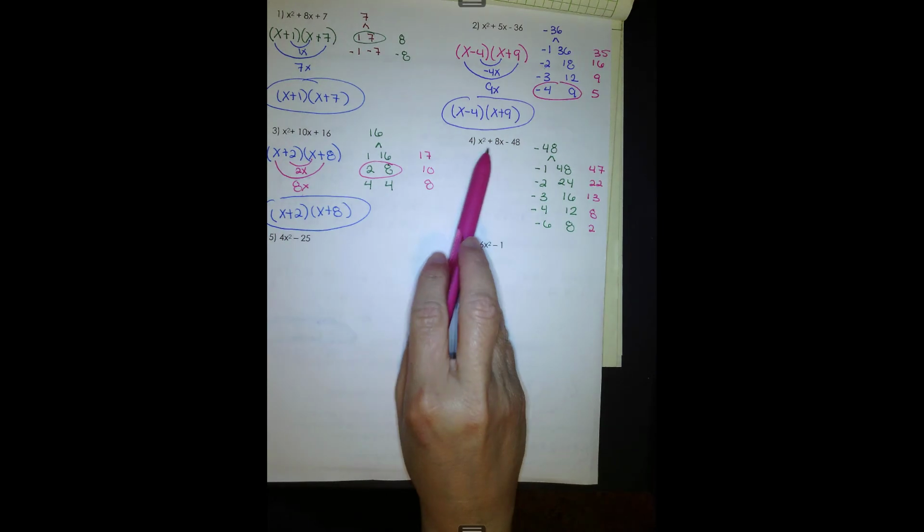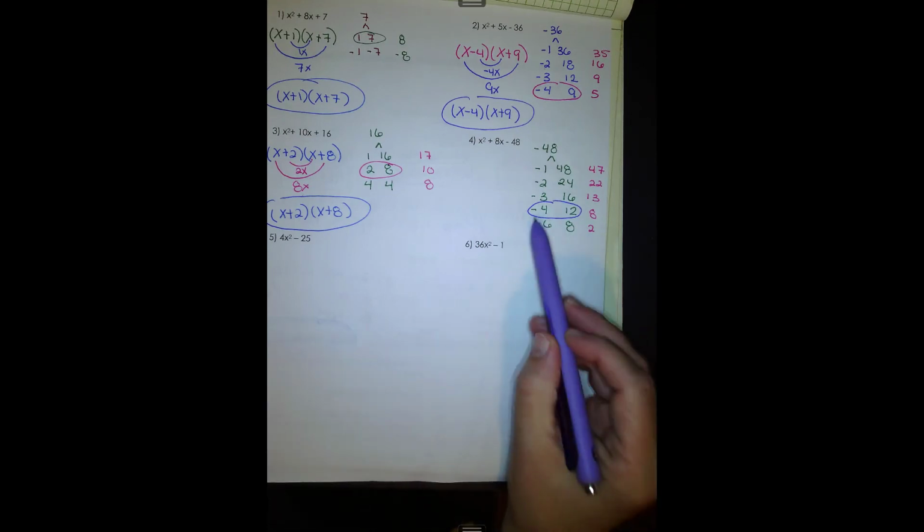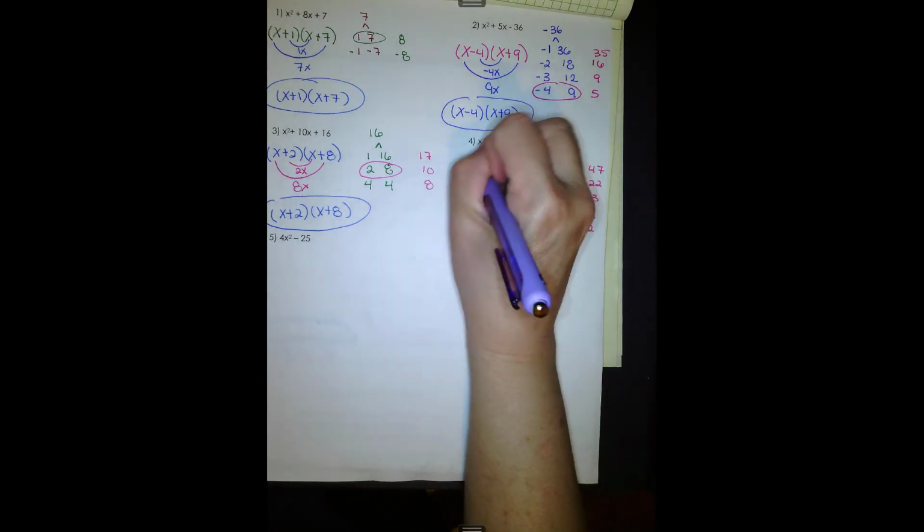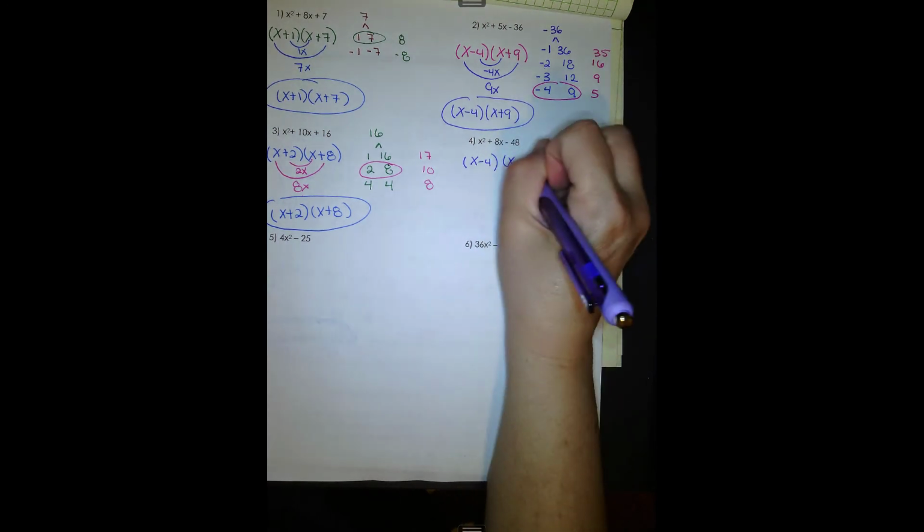And notice right here we want a positive 8. So we know those two, negative 4 and 12, would have to be our answer. Now, hypothetically, if we needed that to be a negative 8, we could just switch the signs if need be. So now our factors are going to be x minus 4 and x plus 12.